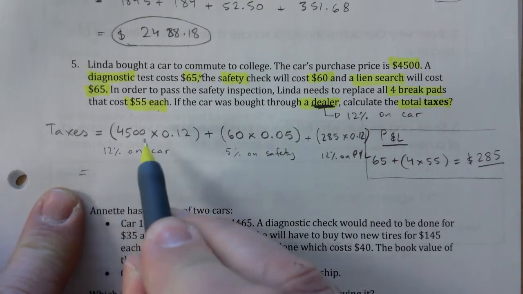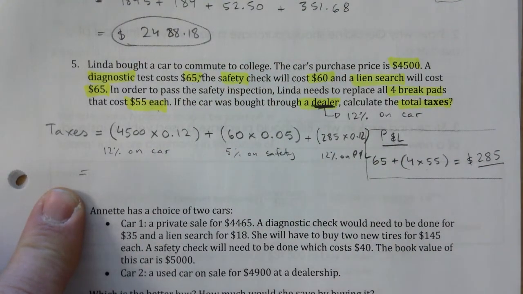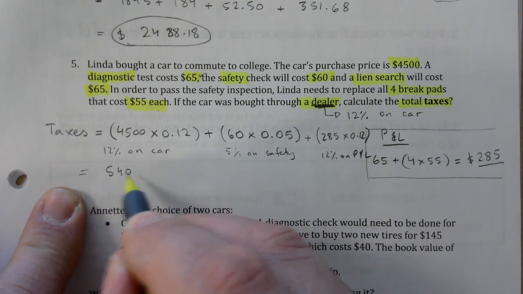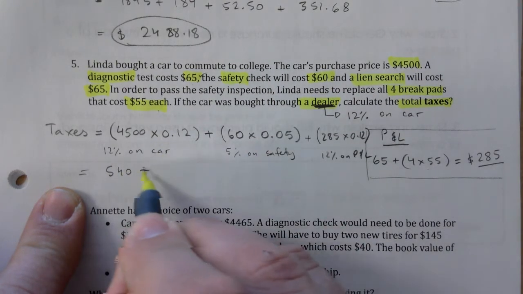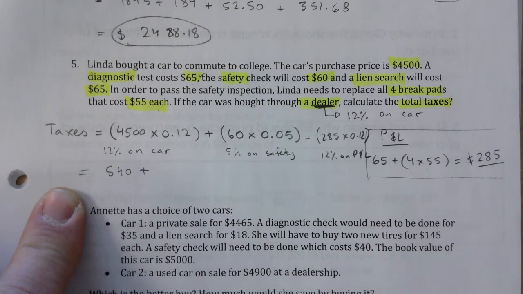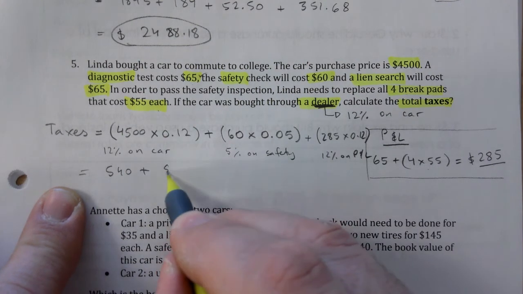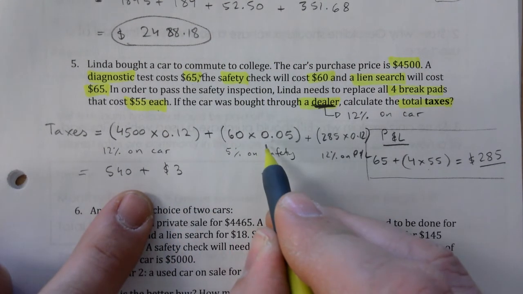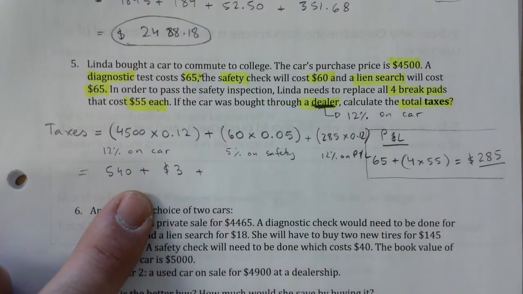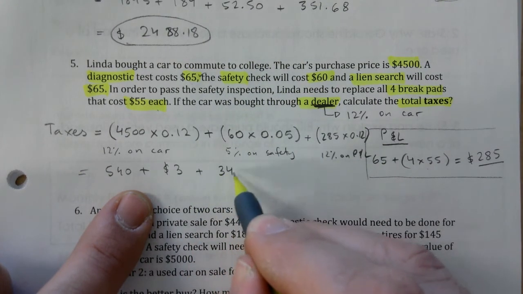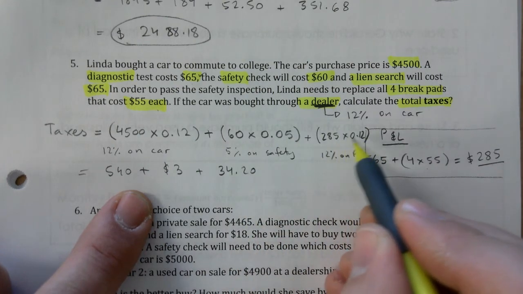Okay, so when you do that separately, you get $540 for the first part here. You get $3 for this, and 285 times 0.12 is 34.20 for this part here.